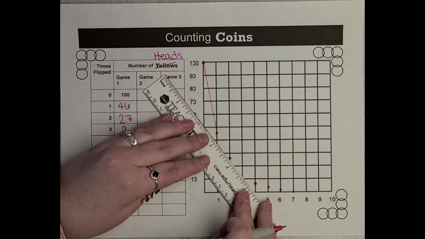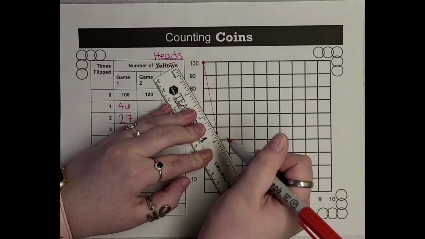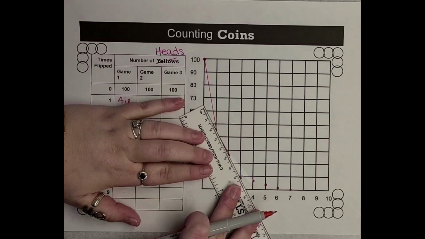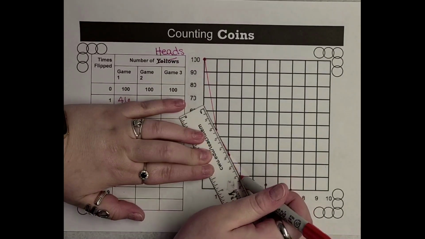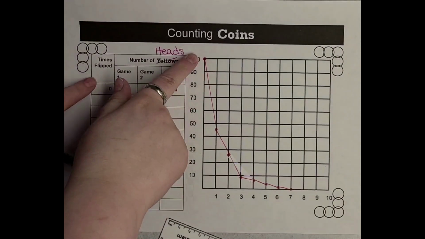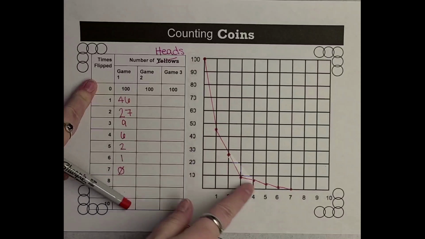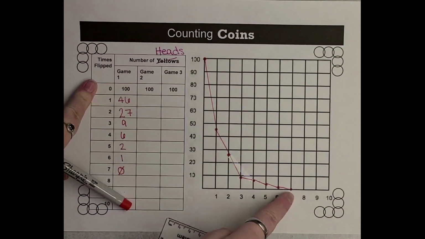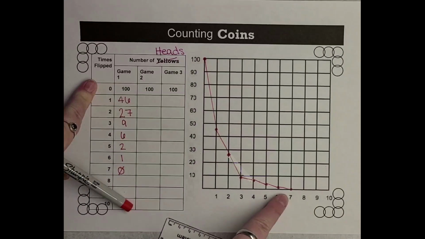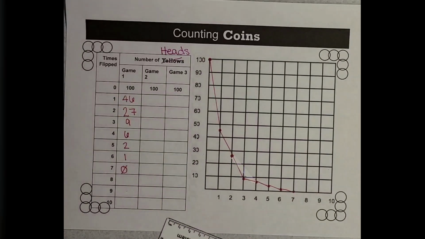Now that I've plotted all of our points, I am going to go through and connect our points so we can see the shape of our graph a little bit better. I've finished plotting our points and connecting our points. Here I'm pointing out the interesting shape of our graph. I wonder if we will see this again after we've done 2 more games of this activity.